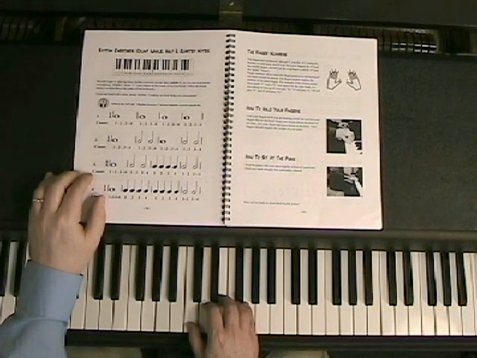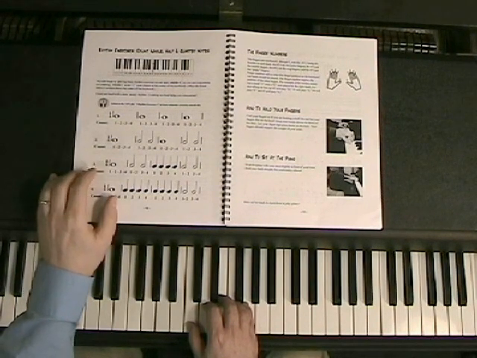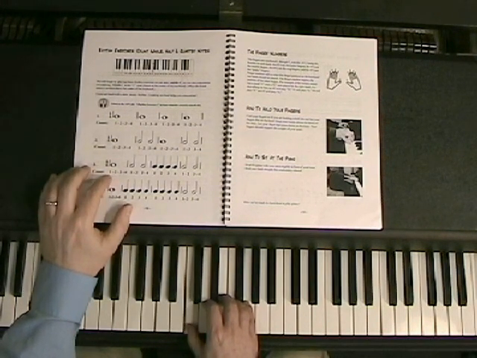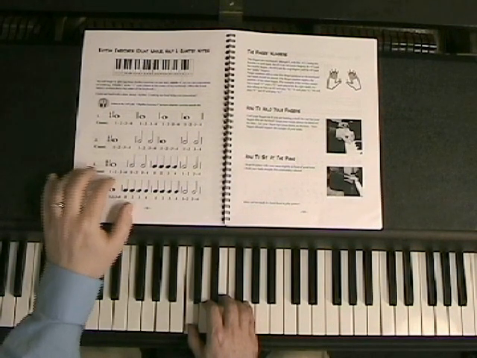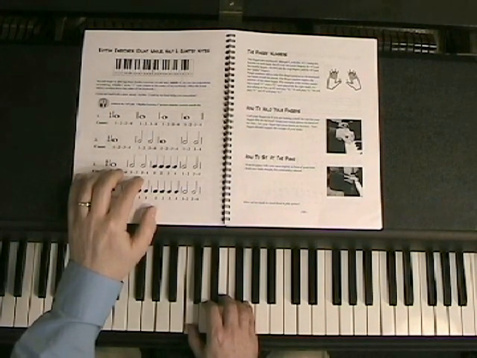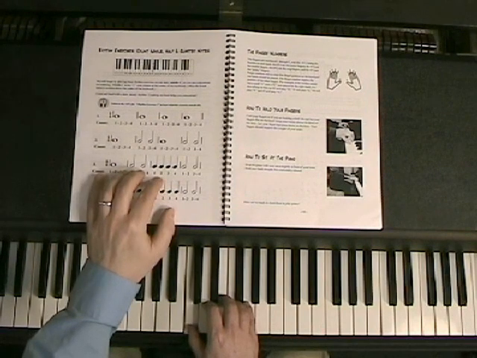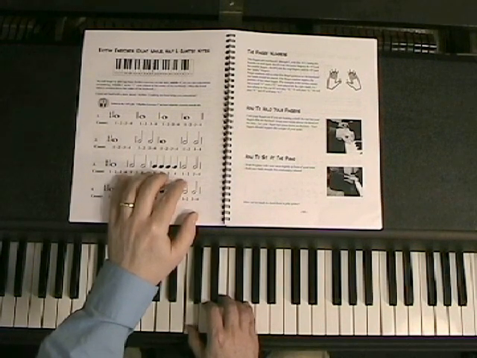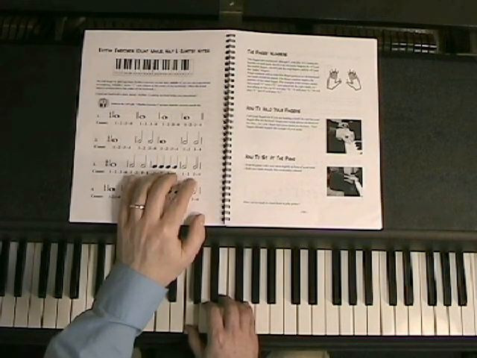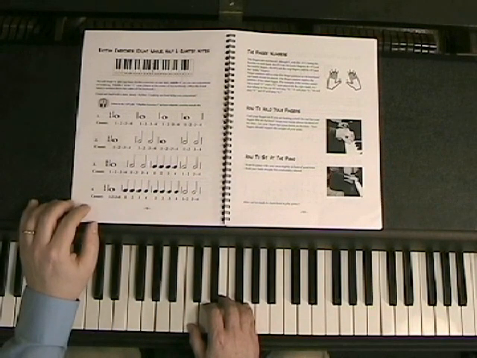Let's go on to number 3. We have whole notes, half notes, and quarter notes. Here we go. 1, 2, 3, 4. 1, 2, 3, 4. 1, 2, 3, 4. 1, 2, 3, 4. And number 4, again, whole notes, quarter notes, and half notes.